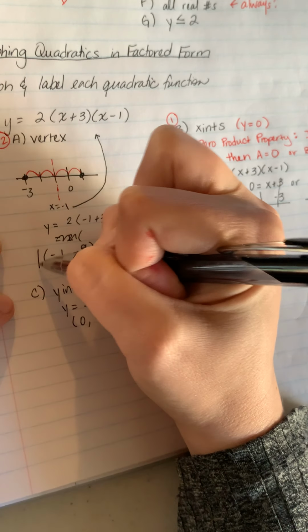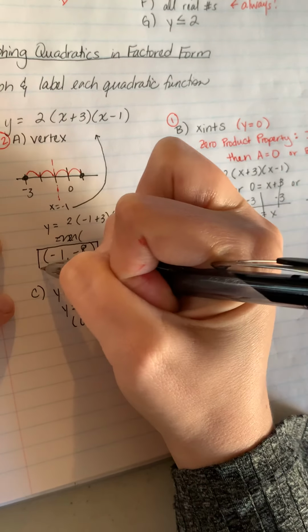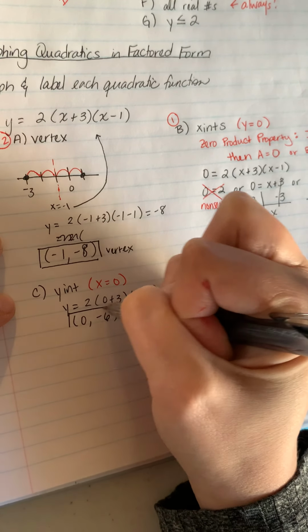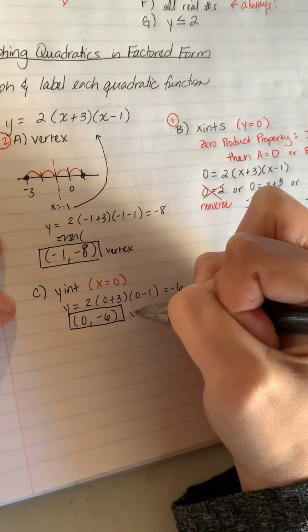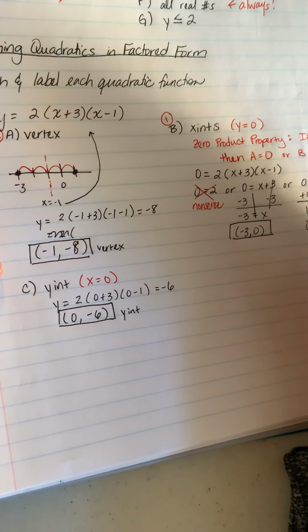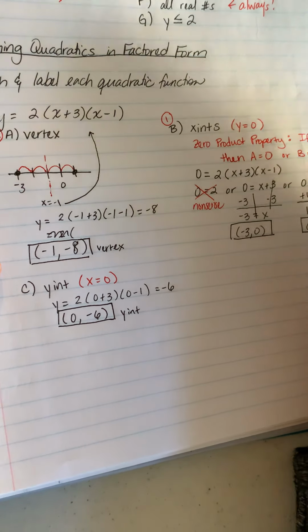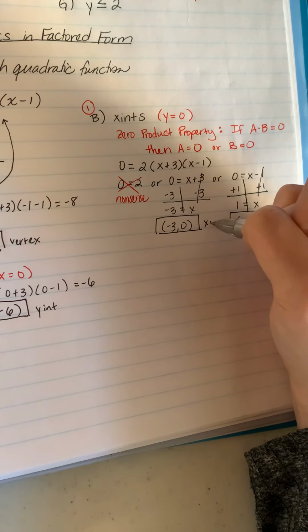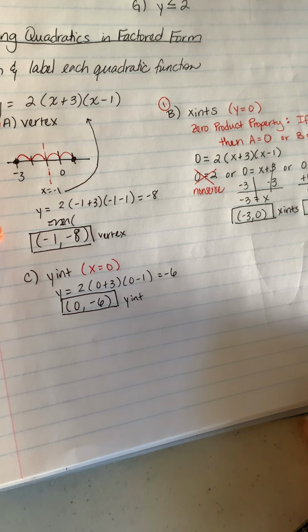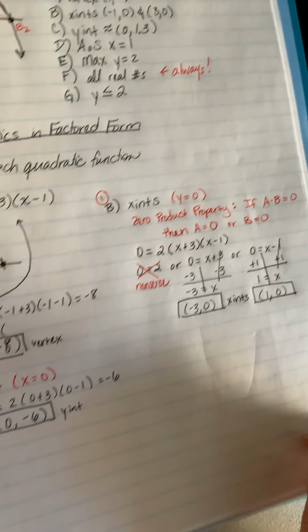This is getting a little bit too much, so I'm going to box these. This is my vertex. This is my y-intercept. These are my x-intercepts. Okay, all right, what's next?